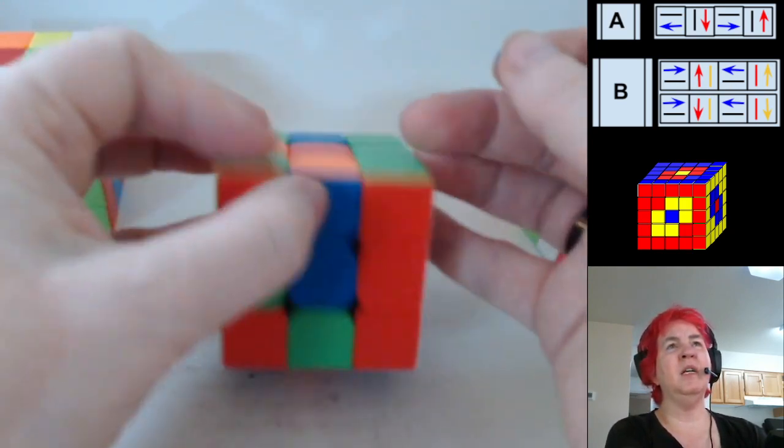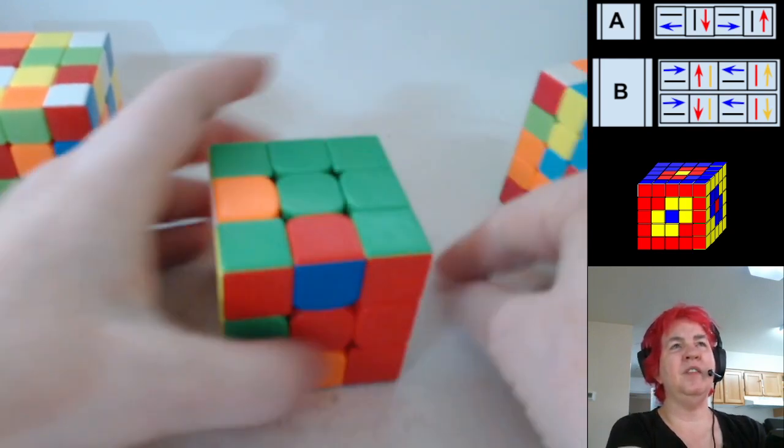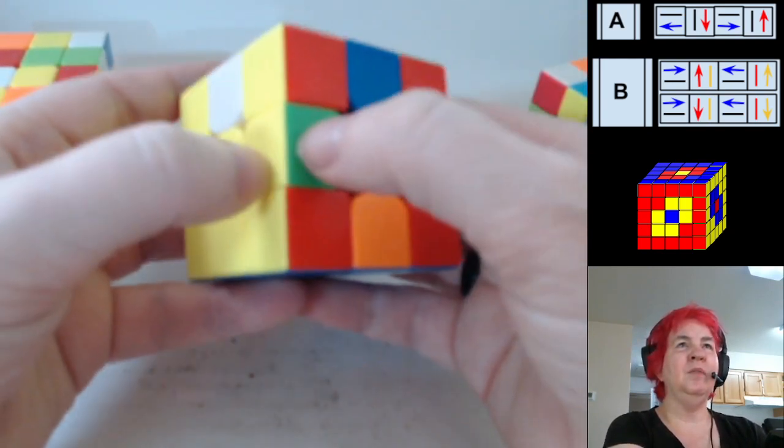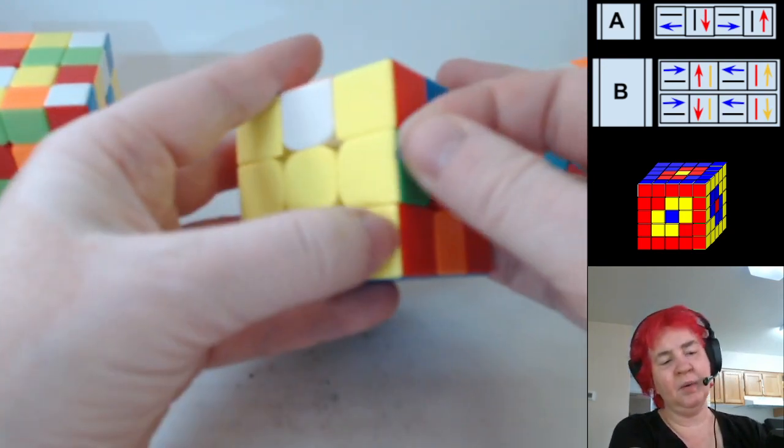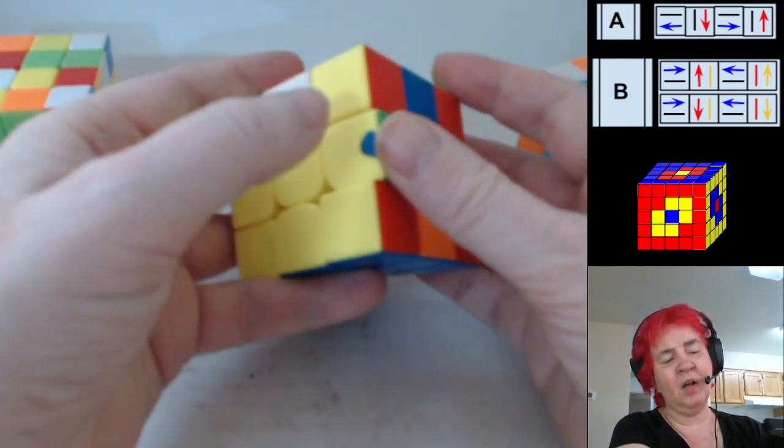And when we have no more yellow or whites in the middle, then we assess. So this one's not correct. Some of them are, some of them are not. We find one that's wrong. It doesn't matter which one, how many are wrong. We find one that's wrong.